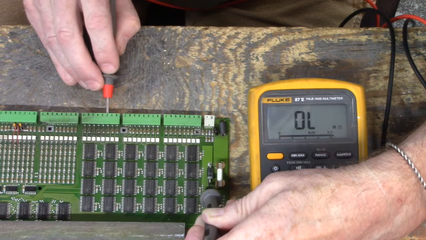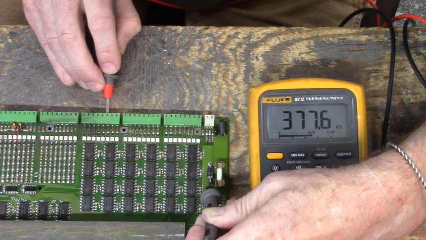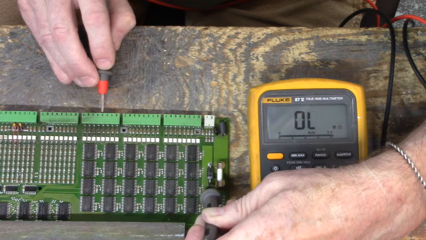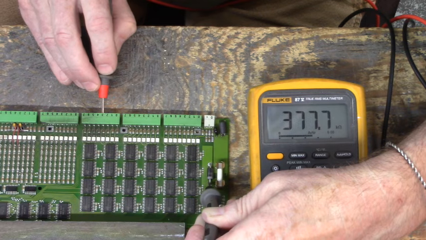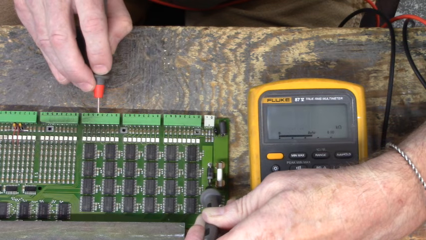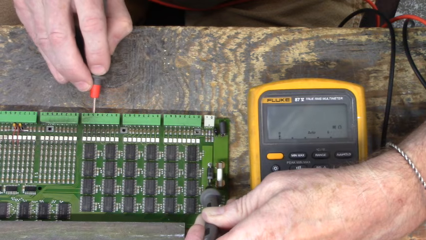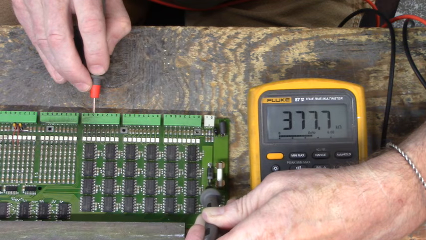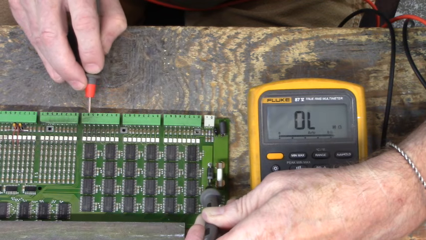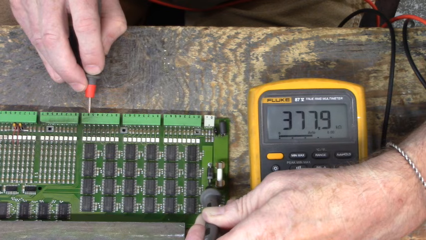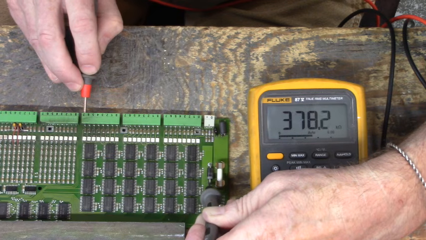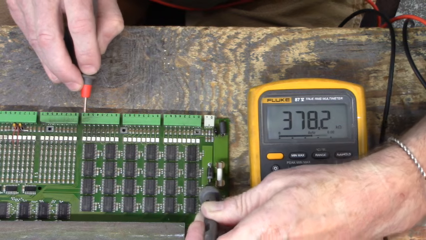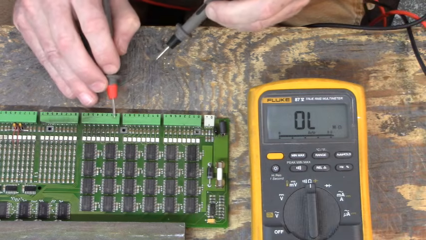377K. 378K. Okay, let's find out where this pin goes to.